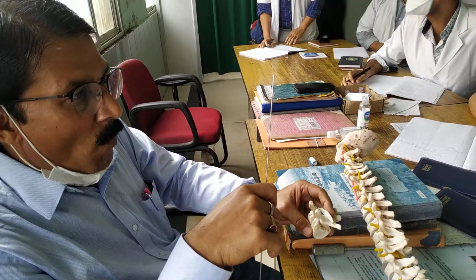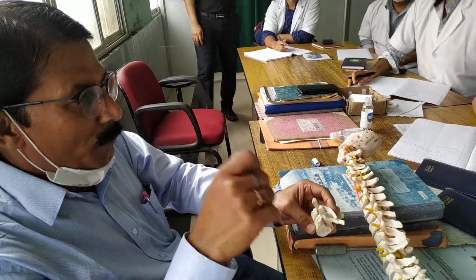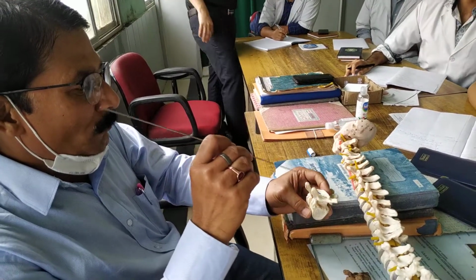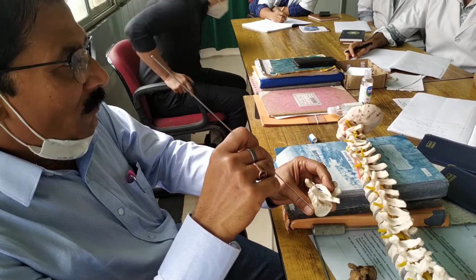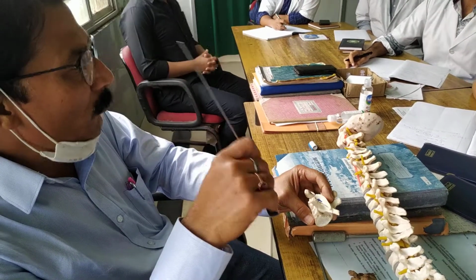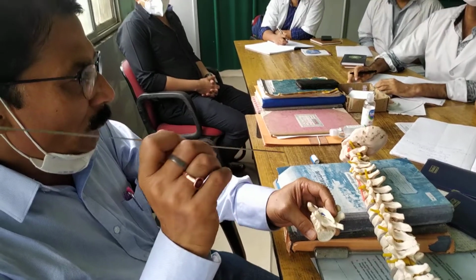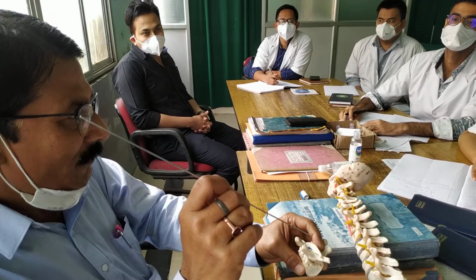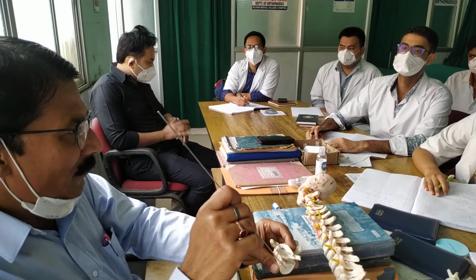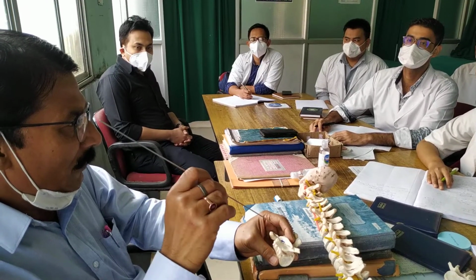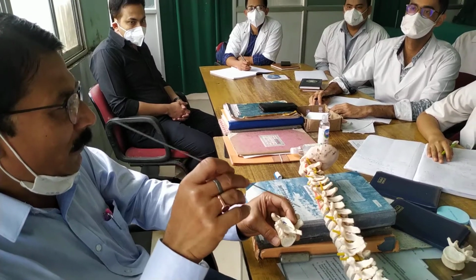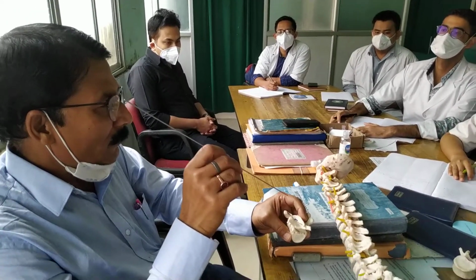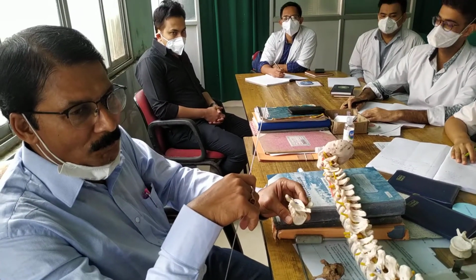Okay? Basic points have been covered: how to find the entry point, how to do the de-roofing, how to find and make the track, and confirm the track with your sound to have the bony feeling everywhere, and then go for the screw fixation.